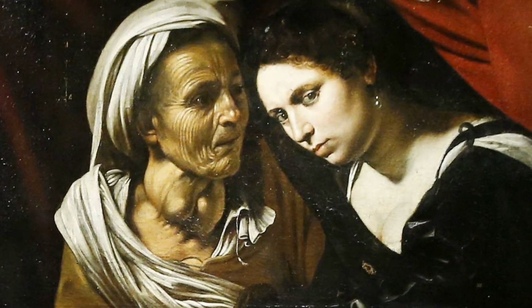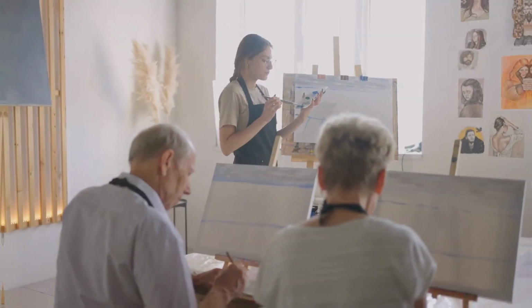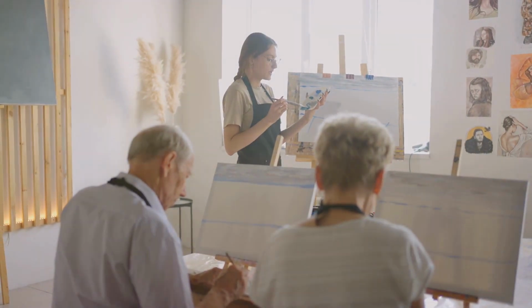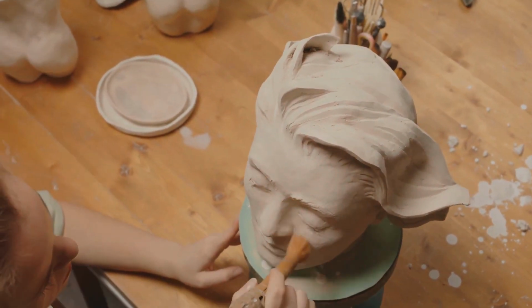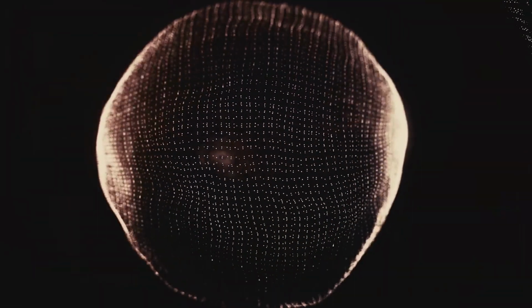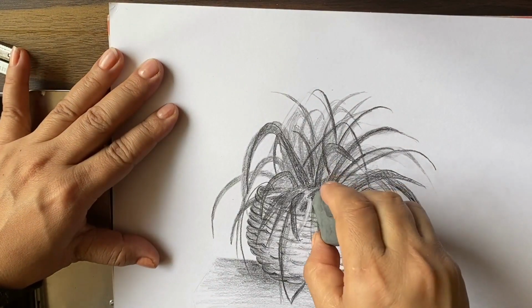Look at this painting by Caravaggio. Notice the dramatic contrasts? That's the tonal value scale in action, creating depth. Now let's define form and see how tonal values bring it to life. Form gives shape to objects, making them appear three-dimensional. By using different tonal values, we mimic how light interacts with objects. Shading with varying tones transforms a flat circle into a realistic sphere.